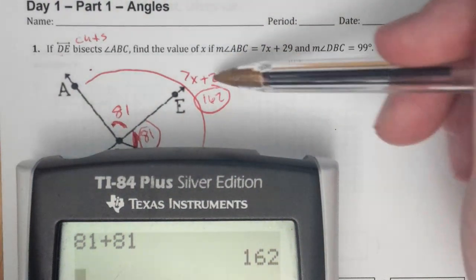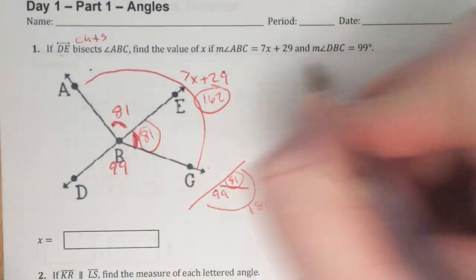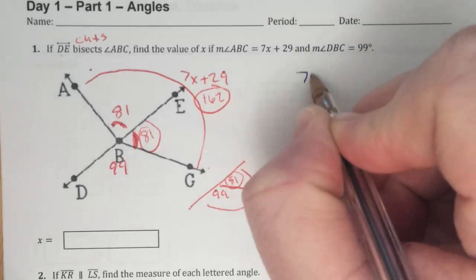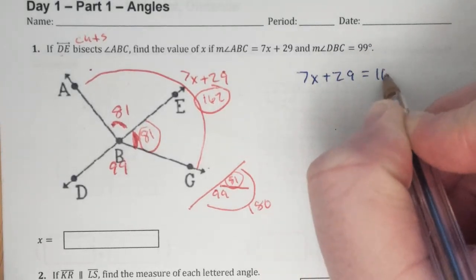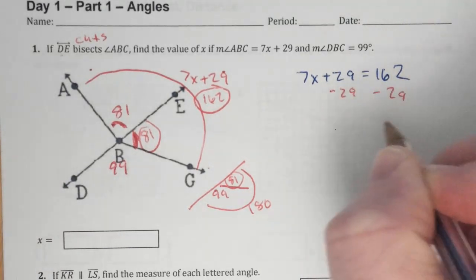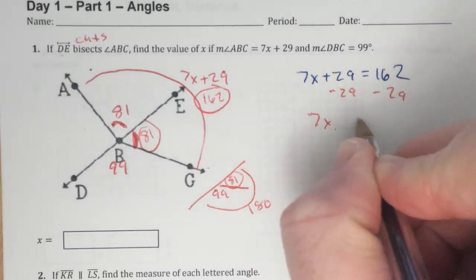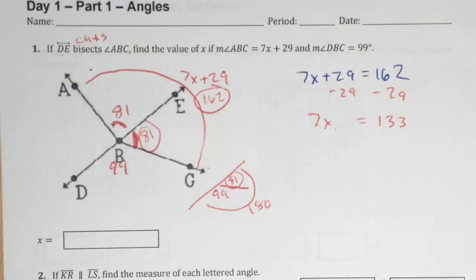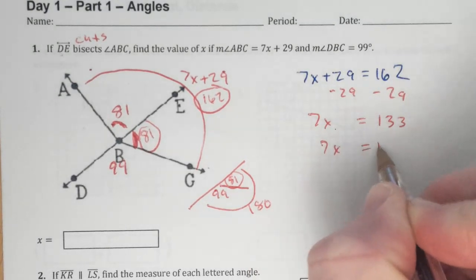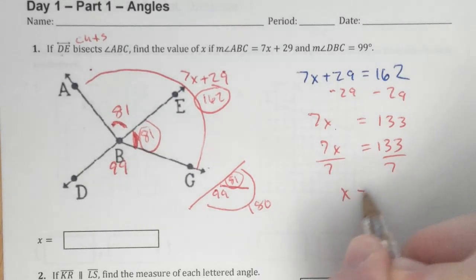So if all of this is 162, and this angle right here is 7x plus 29, and it's also 162, that means that they're going to be equal to each other. They are the same angle. And now all we have to do is solve. So subtract 29 from both sides. We get 7x is equal to 133. We're going to divide both sides by 7, and we pop out with x equals 19.